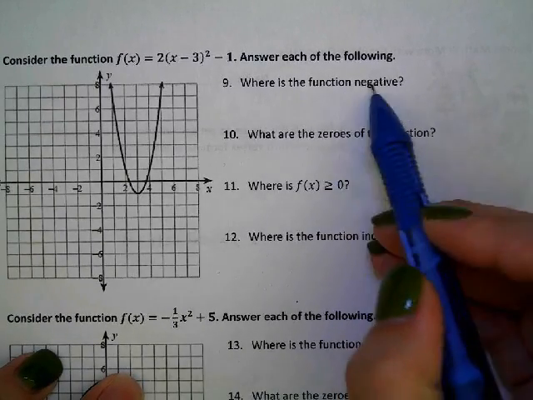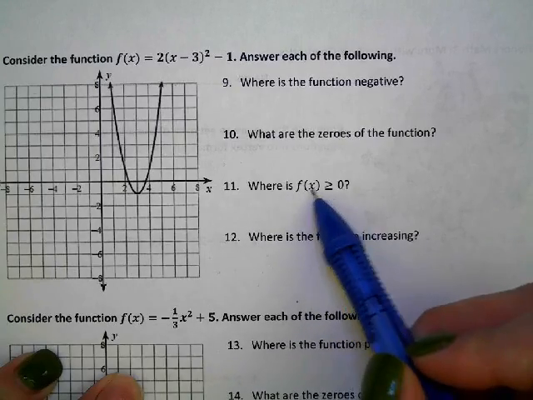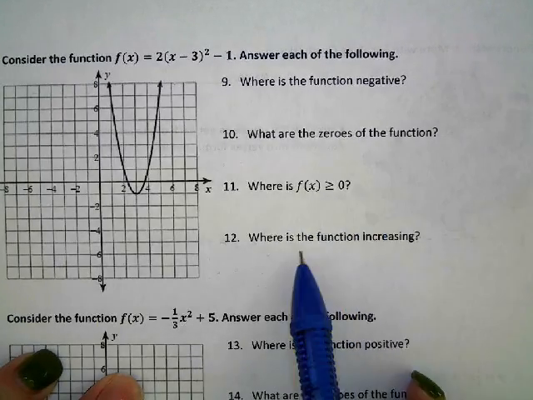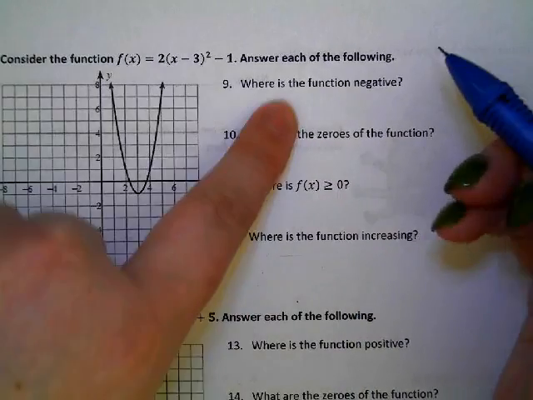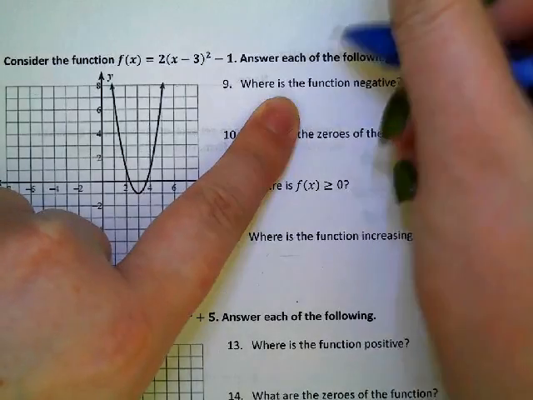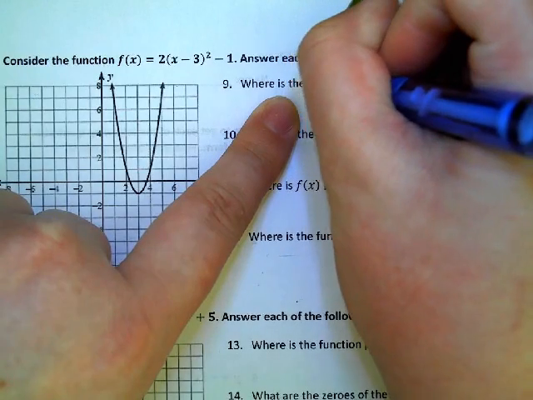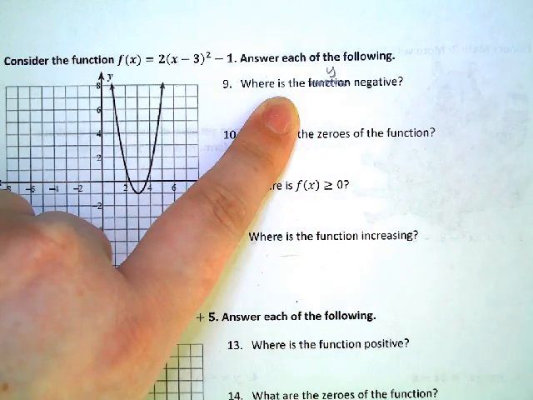So here it says, where is the function negative? What are the zeros of the function? Where is f of x greater than or equal to 0? And then where is the function increasing? So remember, whenever it says the function, it really means the y values. So where is the y value negative?